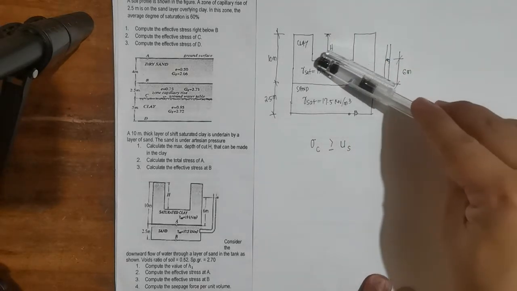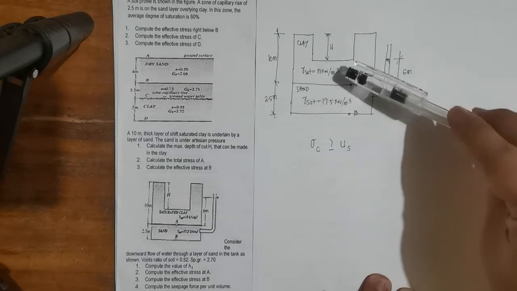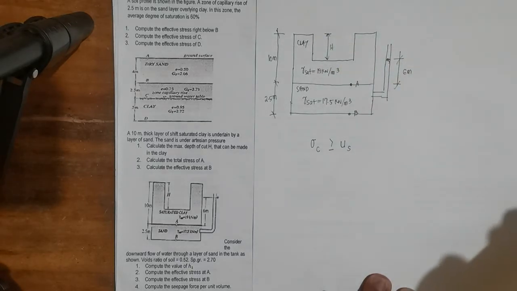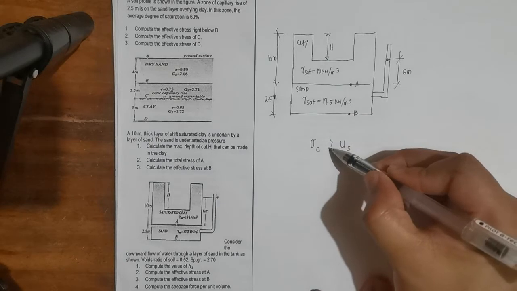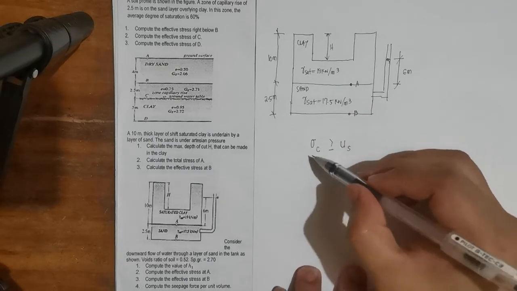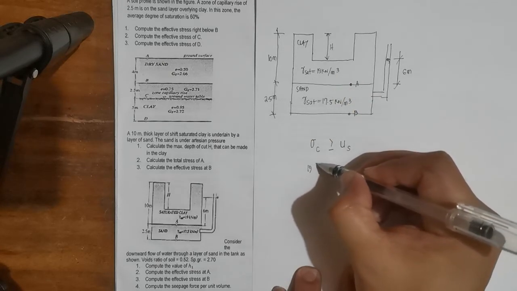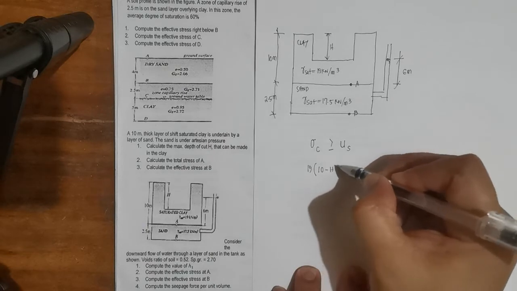Sabi nga natin kanina, dapat mas malakas to kesa yung water pressure dito. Dahil kapag hindi, less than, masisira lang. Hindi natin makukuha yung maximum depth of cut H. So para makuha natin yung maximum parameter, pwede nang sabihin yung equal sign yung ating gagamitin. Okay. Ano ba yung total stress within that clay layer? That is the unit weight multiplied by the thickness. Ano yung thickness? Thickness na matitira. That is 10 minus H.